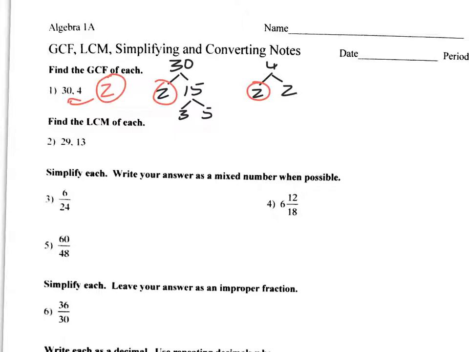Least common multiple, on the other hand, is the smallest number that both of the numbers will divide into. So here, what you want to do is start listing the multiples. So start at 29, multiple of 29. Excuse me. So 29 times 2 would be 58. 29 times 3 would be 87. 29 times 4, trying to do this in my head, would be 116.